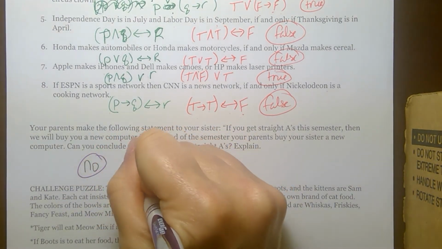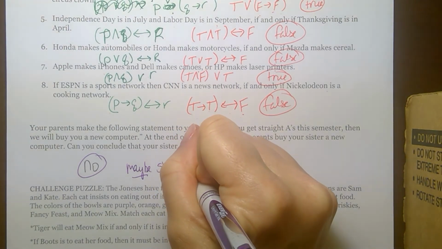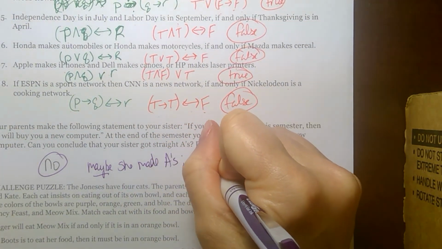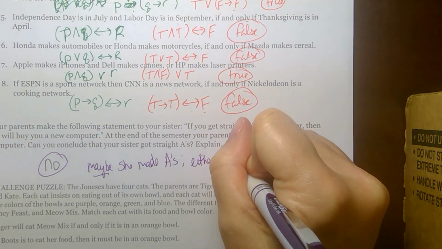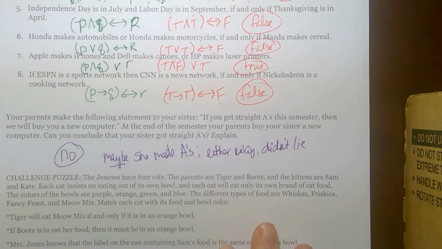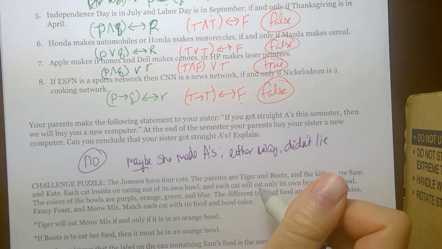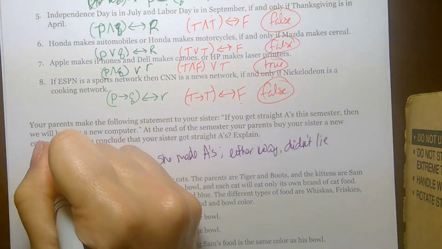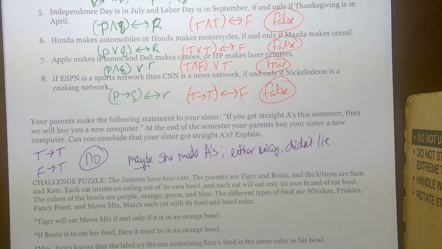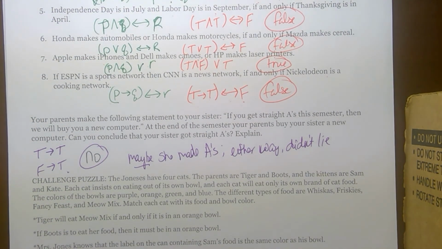Maybe she made A's. But either way, they didn't lie. We don't know if she made A's or not. All we know is she got the computer. So it's either if true, then true, or if false, then true. And either one of those is fine. The other one of those is true for that conditional.